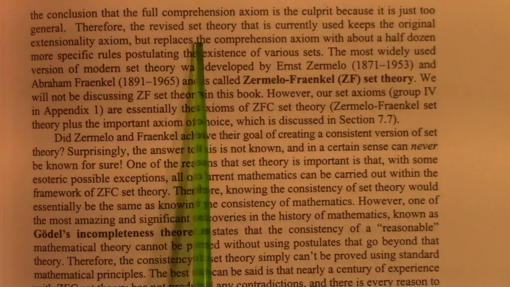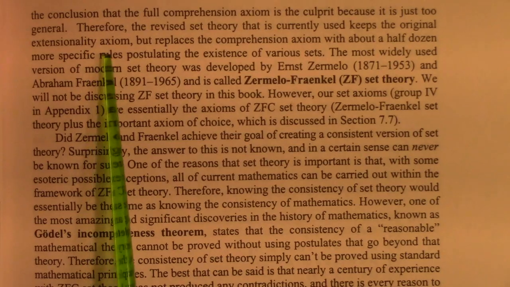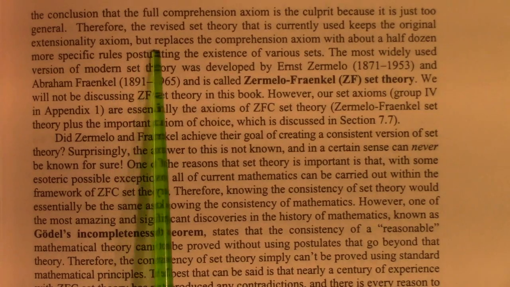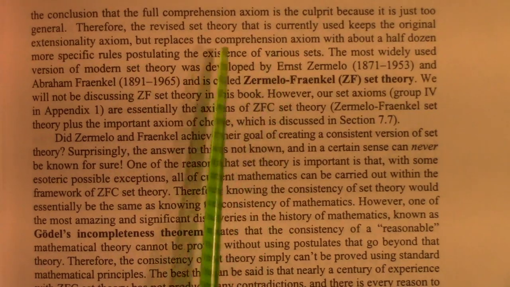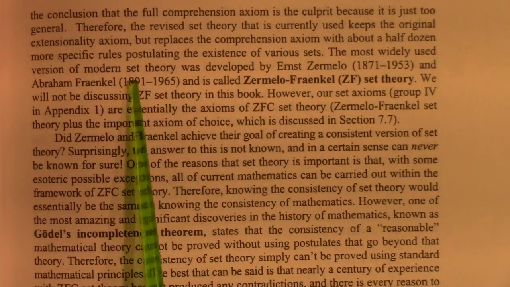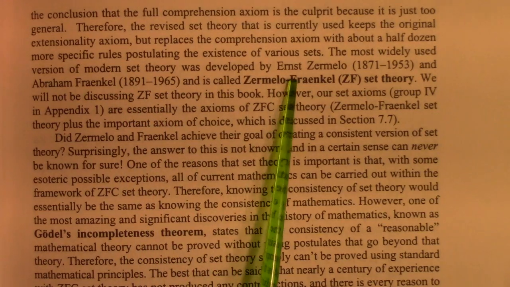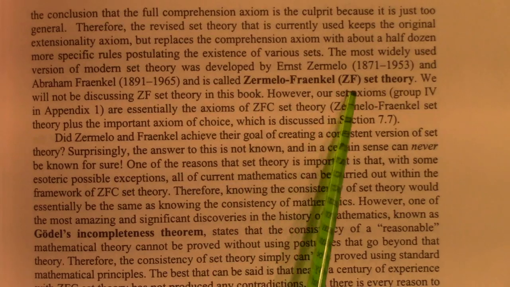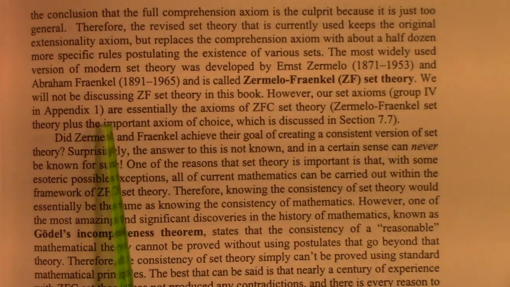The revised set theory that is currently used keeps the original extensionality axiom, which is to say that two sets are equal if they have the same elements, but it replaces the comprehension axiom with about half a dozen more specific rules postulating the existence of various sets. The most widely used version of modern set theory was developed by Ernst Zermelo and Abraham Fraenkel, called Zermelo-Fraenkel set theory, or ZF set theory.